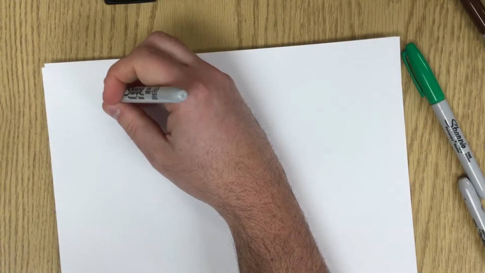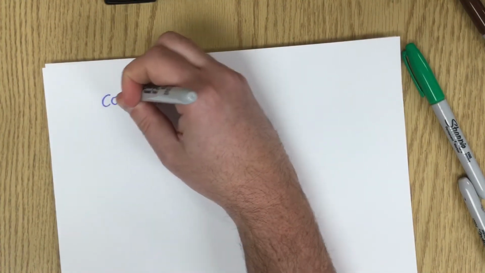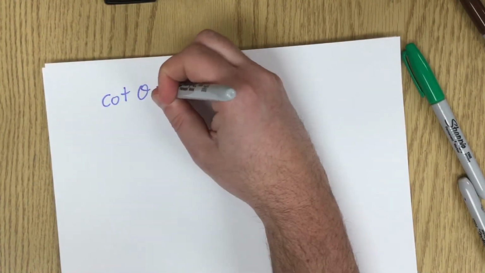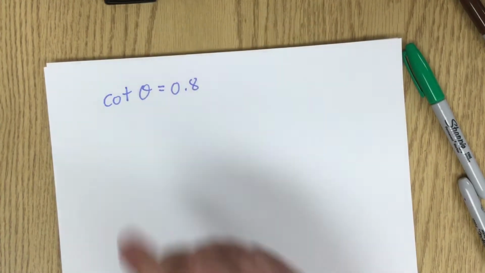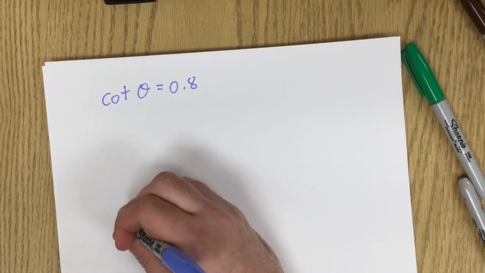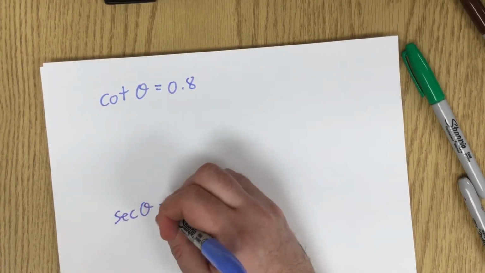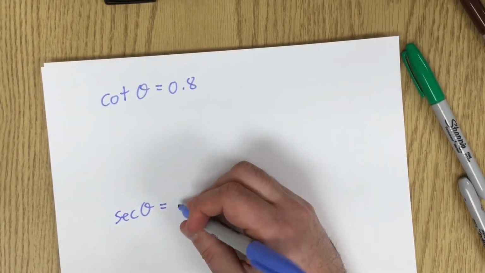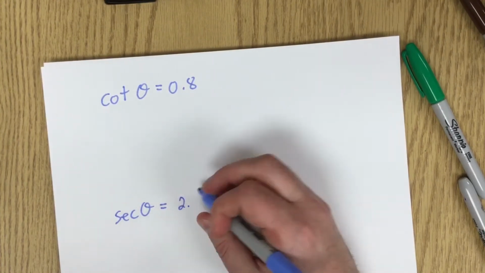So let's have a couple more examples of that. Let's change the color, I didn't like the brown. Let's say the cotangent of theta was equal to 0.8, or we could say that the secant of theta was equal to 2.1.